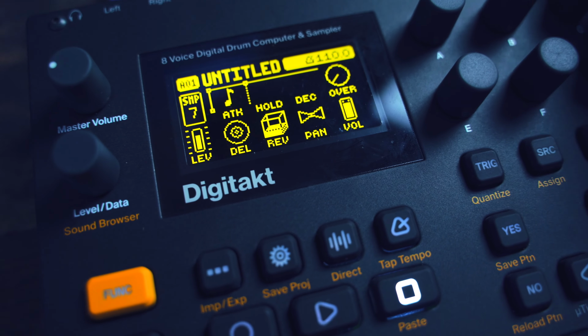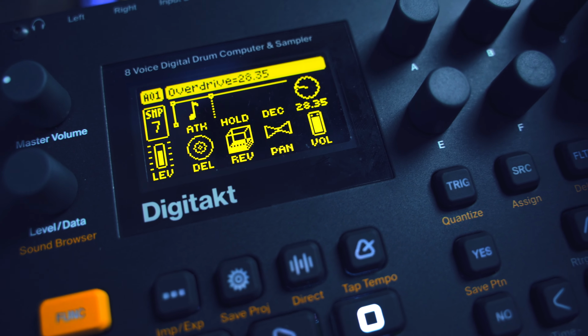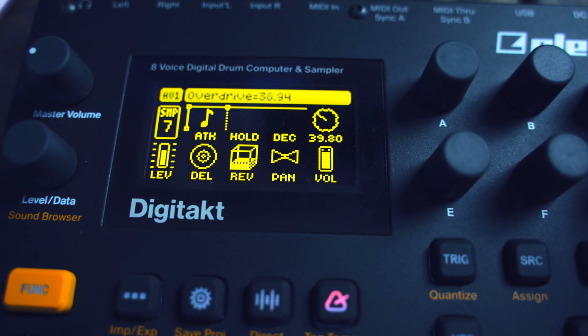As I said before, the effects on the Digitakt are huge, and they sound really open and wide. So if you have a mono sample, but you add these stereo effects, I usually don't notice the difference. Problem solved. If you have a stereo sample and it's really important for you to not lose that stereo field image, then yeah, you have to use something else, like for example the Octatrack.